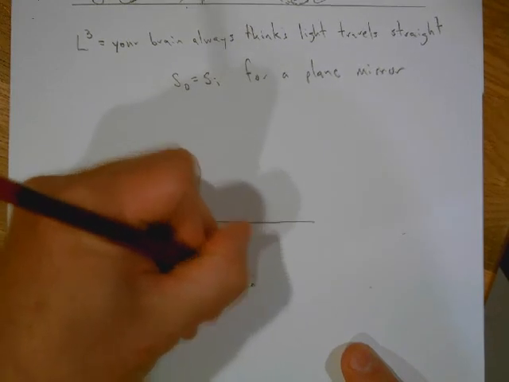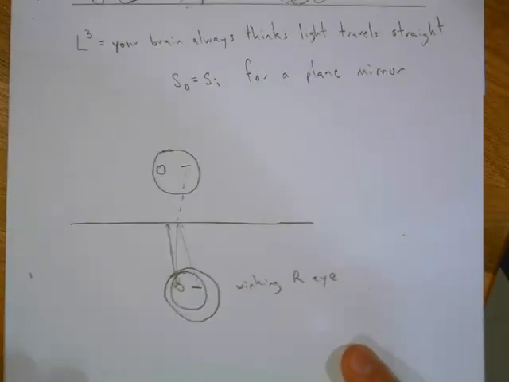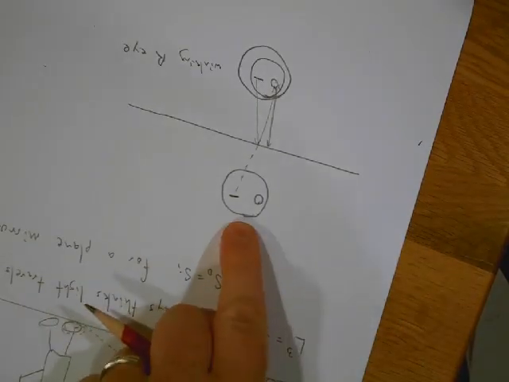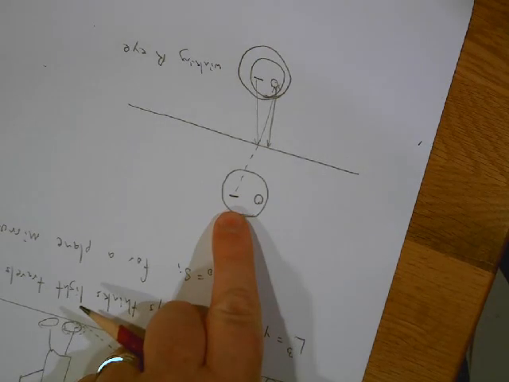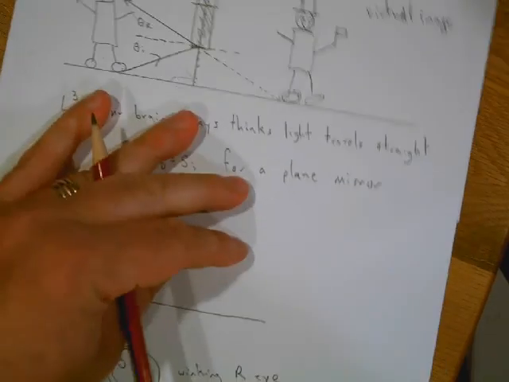But here's the thing that I want to show you. This person is winking the right eye. Okay? I'm going to turn it around. Ready? Oh, look. This person is winking their left eye. Do you see how that image got reversed?